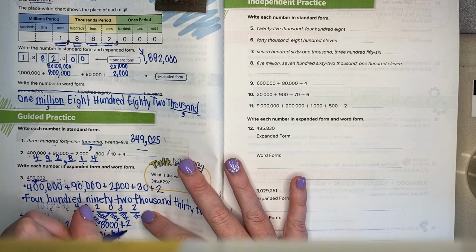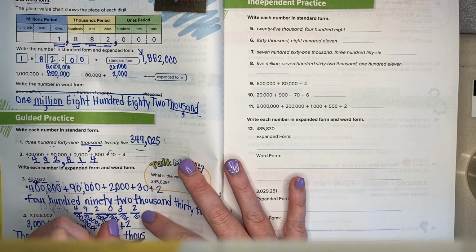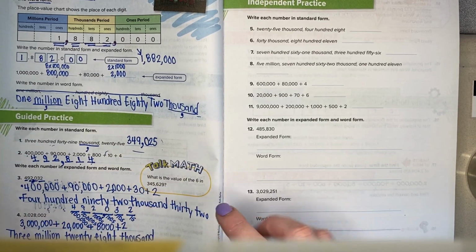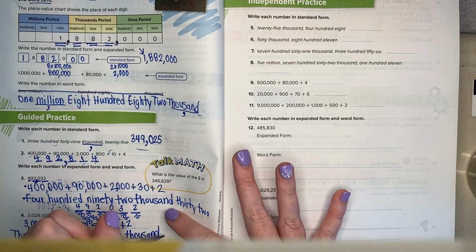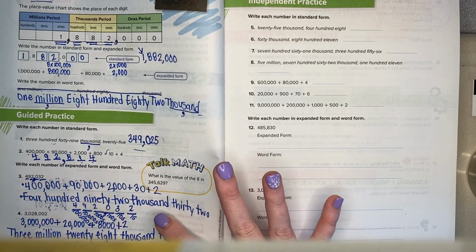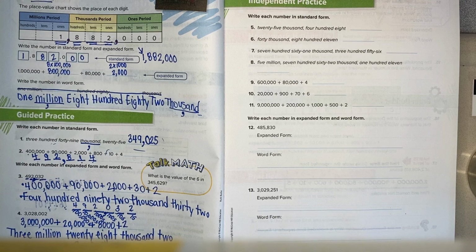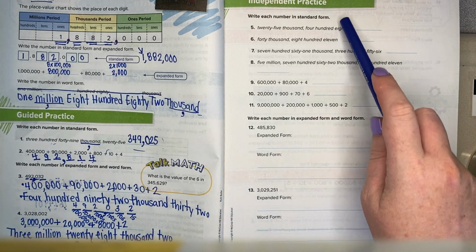Thousands, so 3,028,000. And then finally, at the end, I just have a 2. So to read that number, I would say 3,028,002.